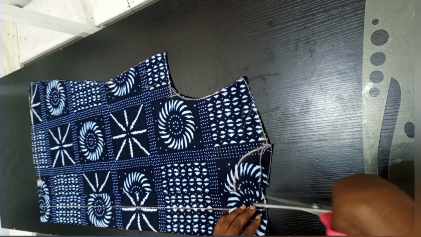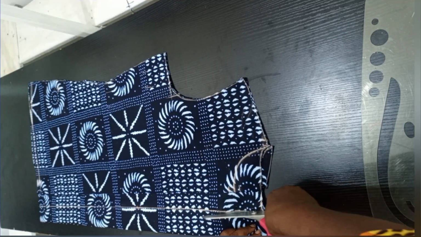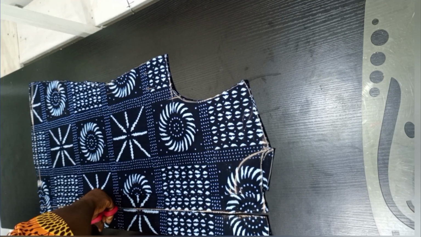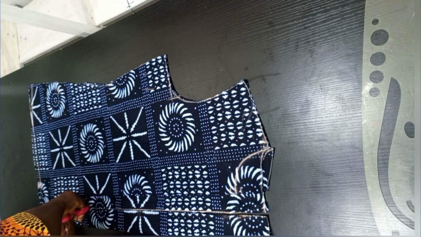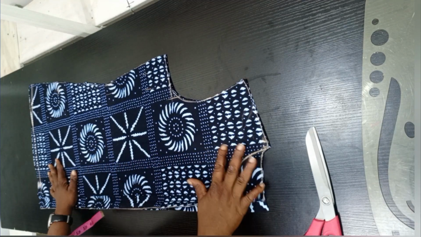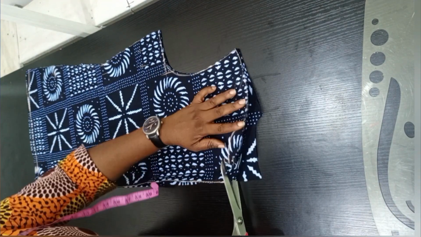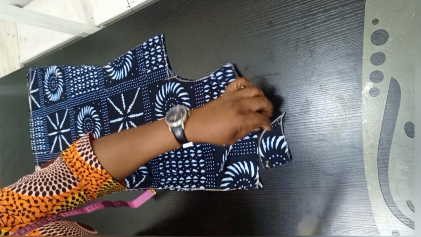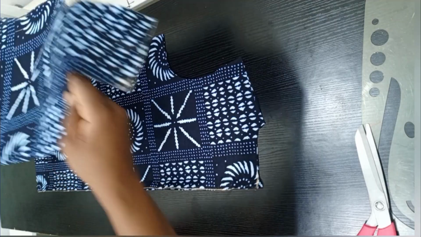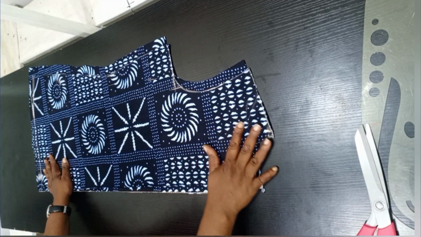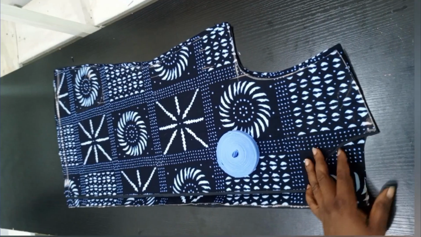So this is the fabric, and I'm going to cut the back, which is the sewing allowance of the zip, making sure you are not cutting off the 1.5 inch there already. So this is the back body of the dress. I just cut the neckline for the front now because I left it to guide me in cutting the back neckline of the dress.